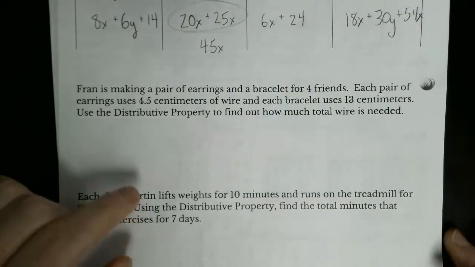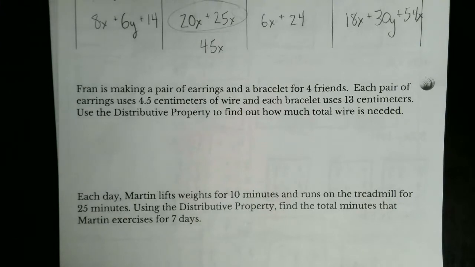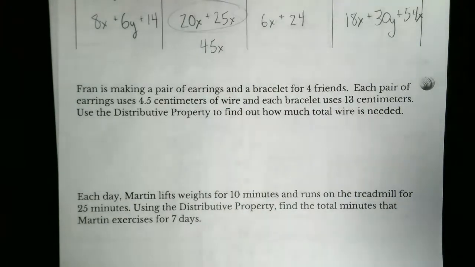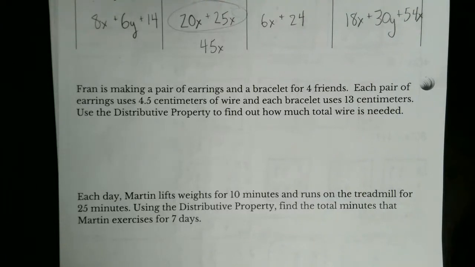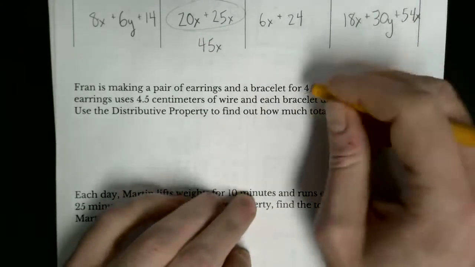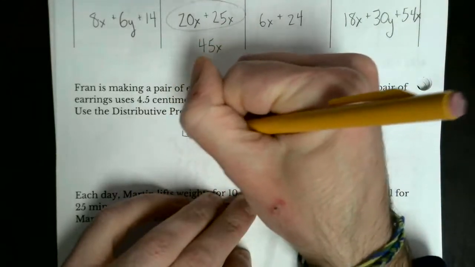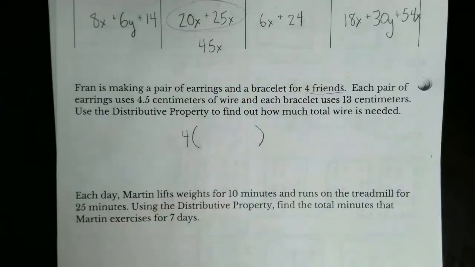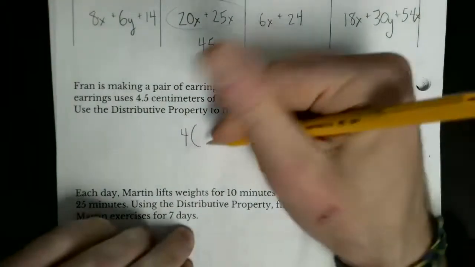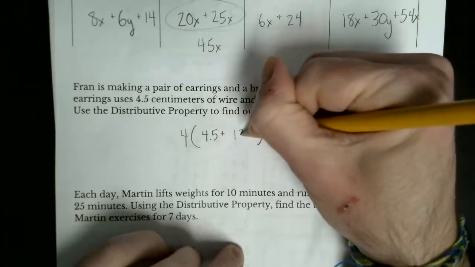So this one says, Fran is making a pair of earrings and a bracelet for 4 friends. Each pair of earrings uses 4.5 centimeters of wire, and each bracelet uses 13 centimeters. Use the distributive property to find out how much wire, total wire, is needed. Now, when I see 4 friends, she's doing the same thing for each friend. So she's got 4 groups. She's making 4 groups of earrings and bracelets.